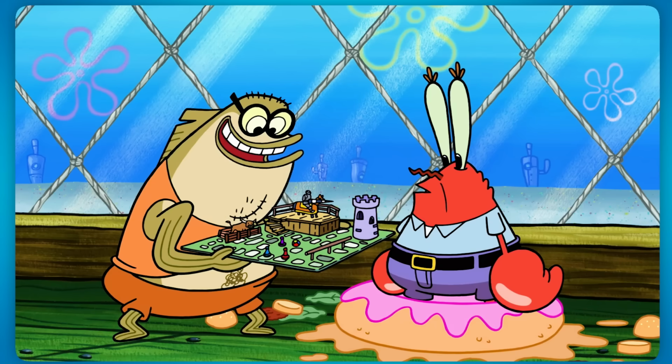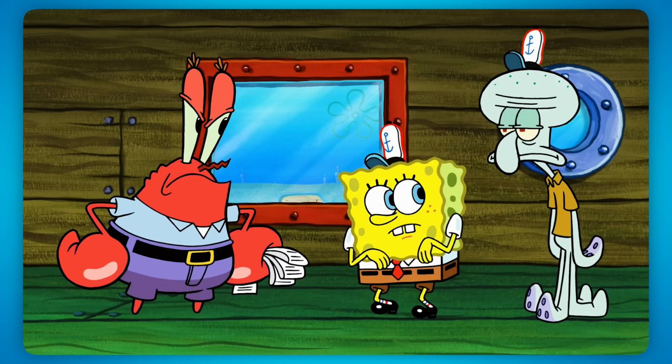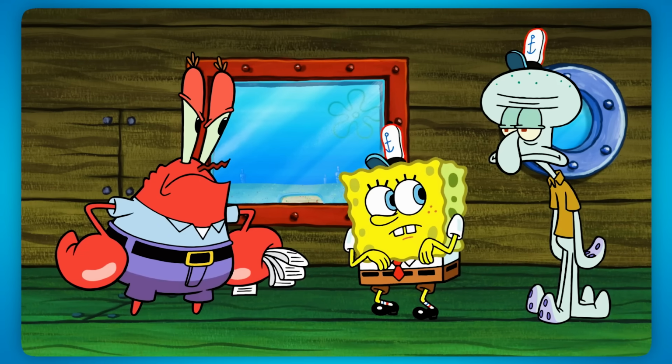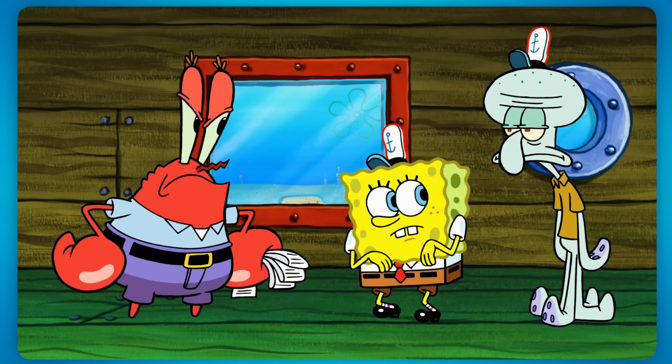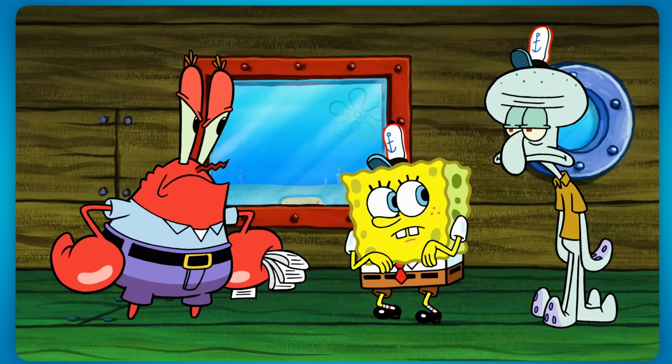Bubble Bass owes Mr. Krabs money for all the food he's been ordering, but instead of paying like a normal customer, he keeps trying to distract everyone with games and coin flips. When Mr. Krabs finally cuts him off, Bubble Bass goes to the drive-thru and orders 50 more Krabby Patties while taunting Mr. Krabs and rubbing his butt on the window.